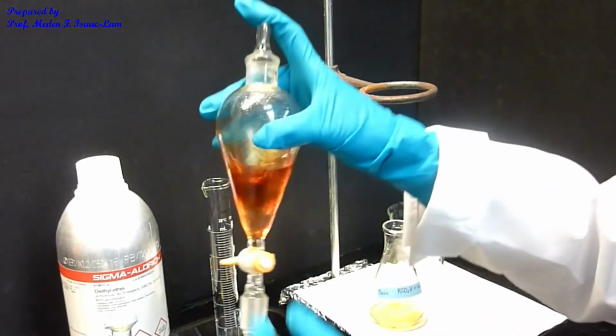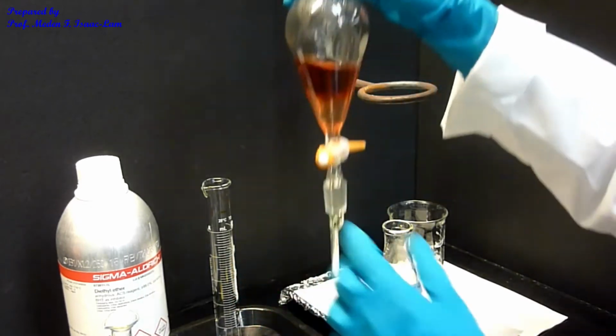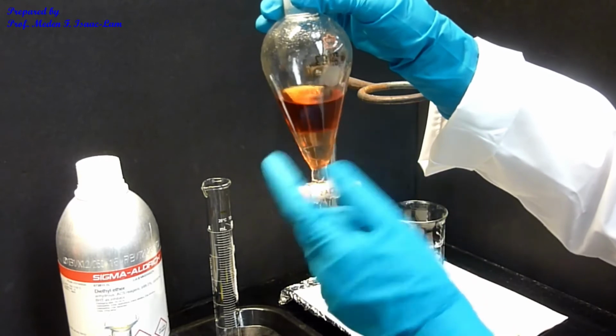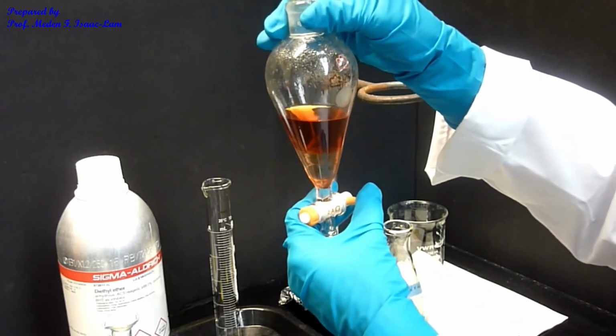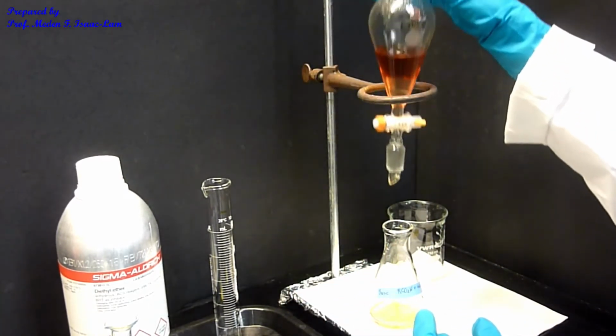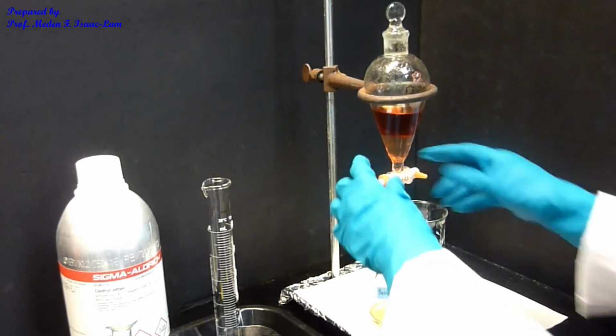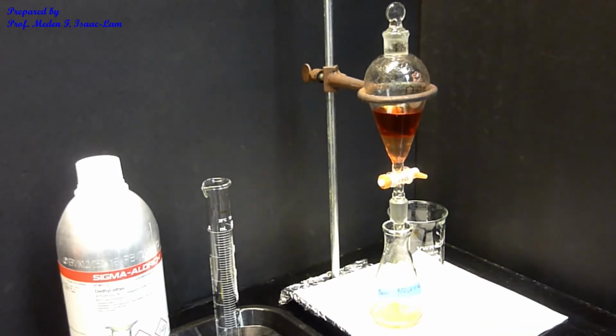Okay, so then again I will extract, let it sit, so you can see that I have a distinct layer again. And I'm now going to have the second extraction combined with the first extract because it's the same anyway.